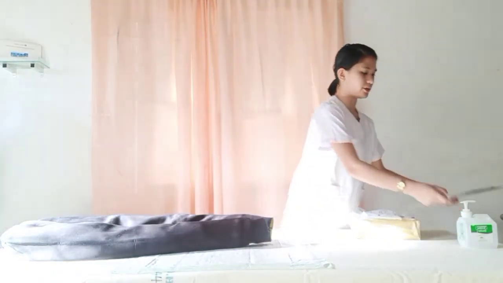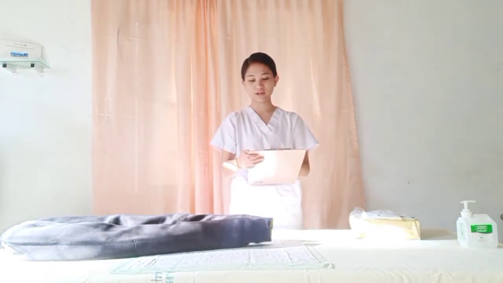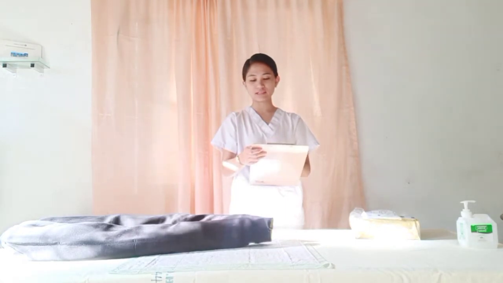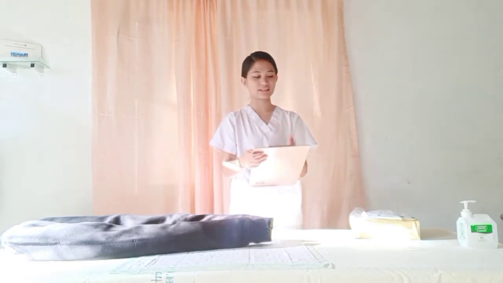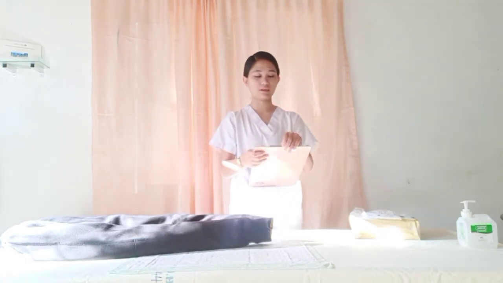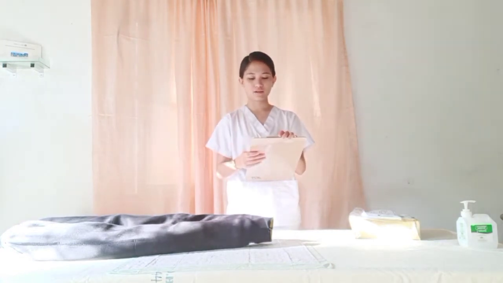Okay, so I have here Mrs. Cruz, 32 years old. I can also see her birth date and her medical number. I am looking at her health history. I can't see any records of allergy to latex products or iodine solution, betadine, so it means that I can use this kit that I have here. I can see that she already had a perineal care routine done by the other nurse.